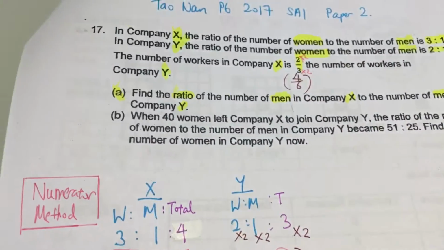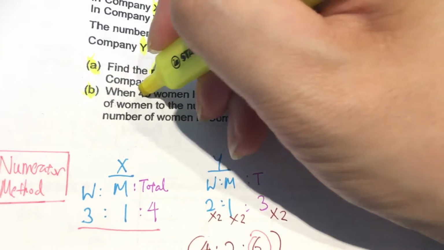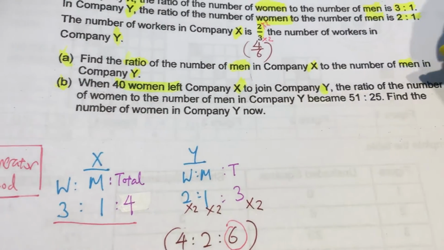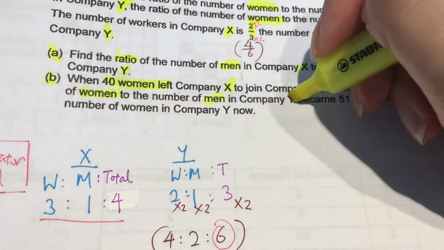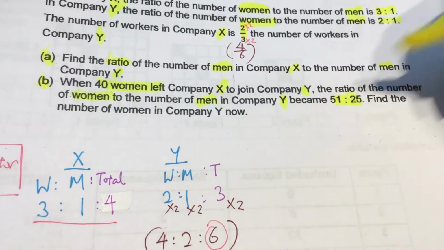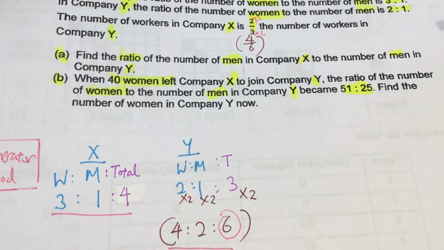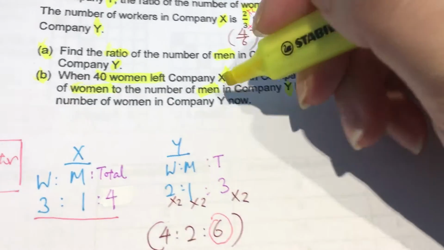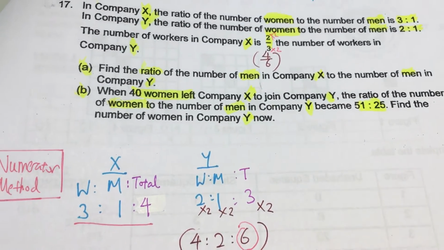Now, for part B, when 40 women left X to join Y, the ratio of the women to men in Y becomes 51:25. Find the number of women in company Y. Okay, so what do I do now?